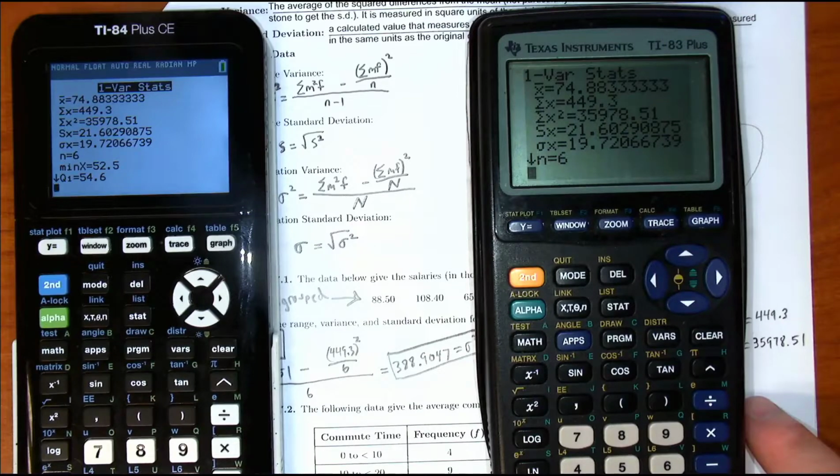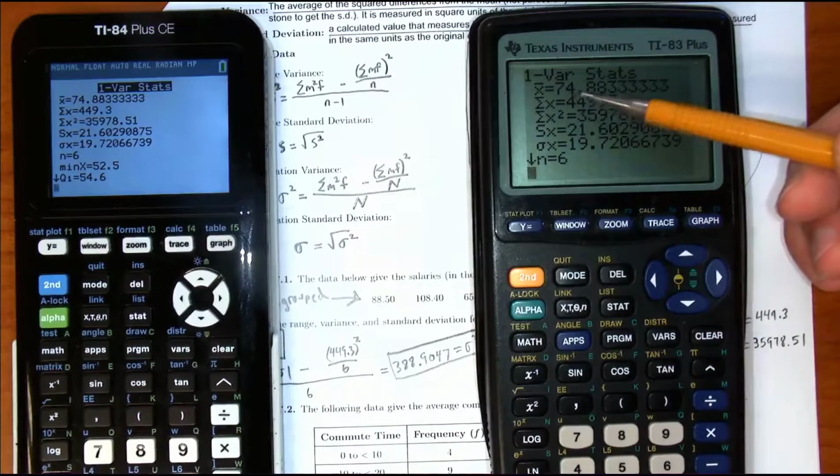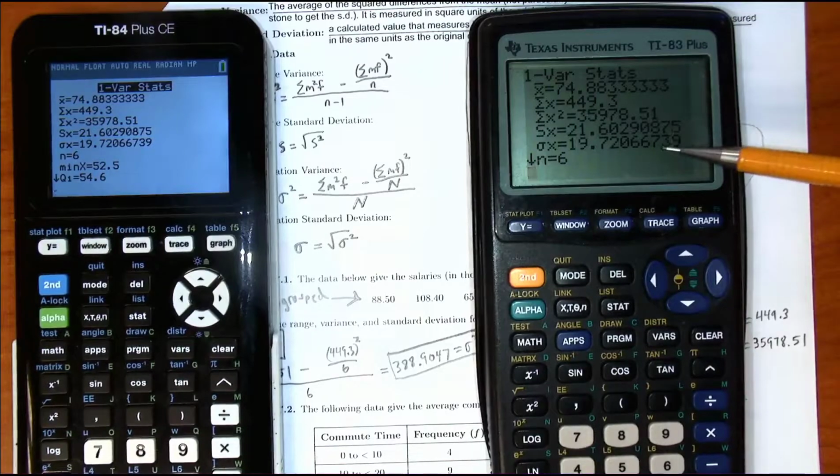Now what are we looking for? Notice we get x bar. We didn't calculate x bar for these data, but you get x bar. There's the sum of x's, that we calculated. Sum of x squared, we calculated that. And notice it says Sx and sigma x. Okay, you gotta understand what the calculator is saying.